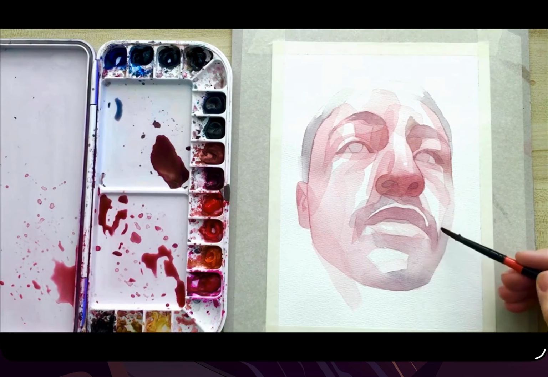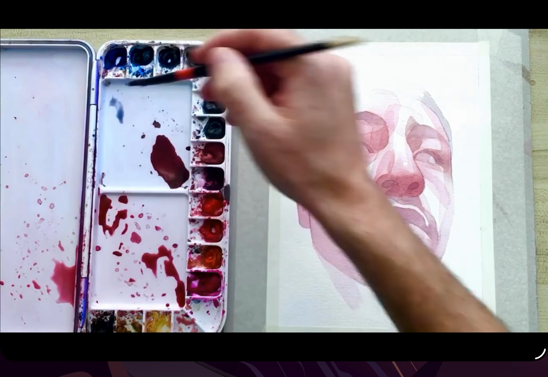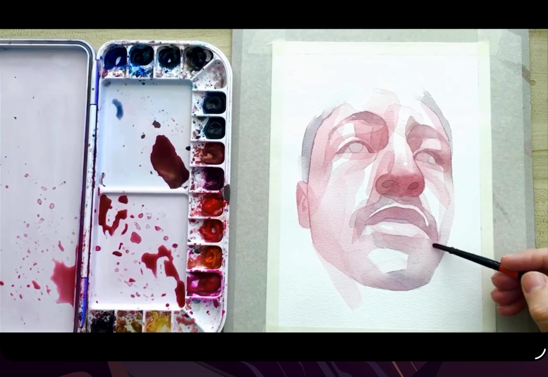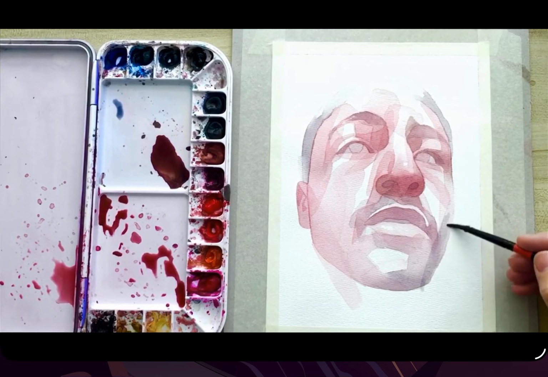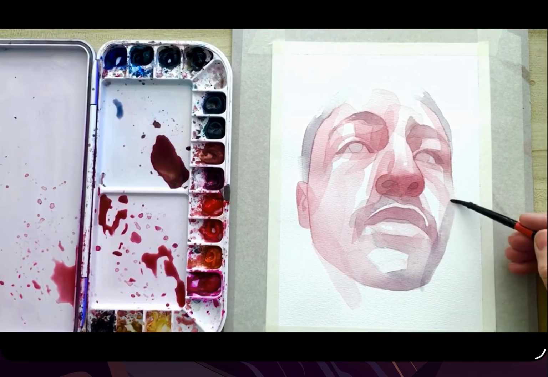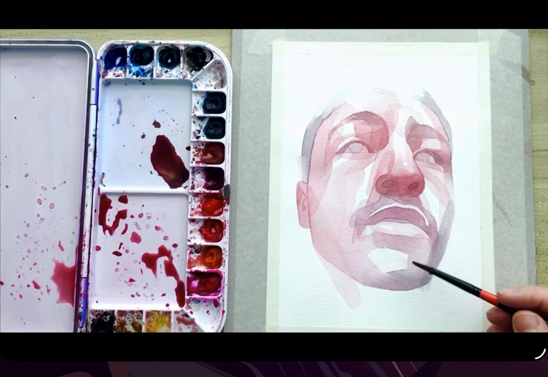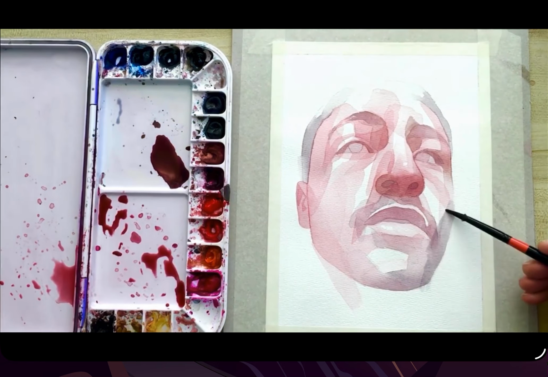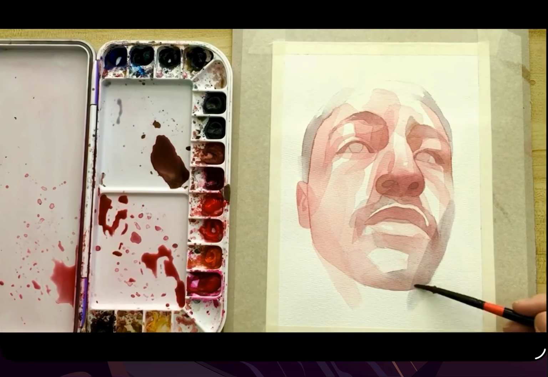So we want to get that shape, and then we're going to bring that shape down off the face. So let's do that now. Let's get that shadow there. I'm not really sticking to the reference too much, but let's just get the shape.